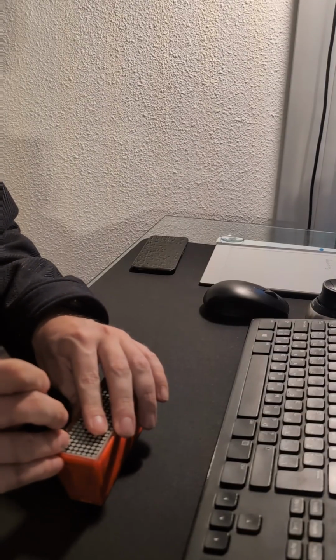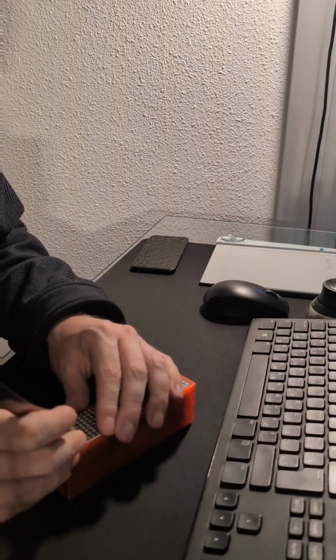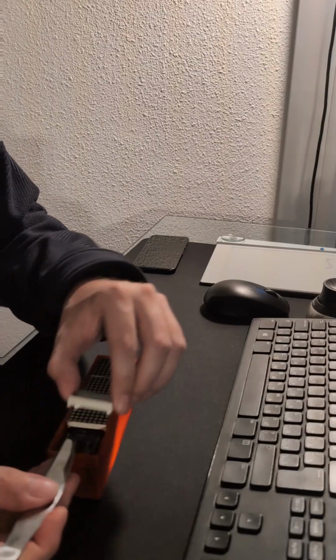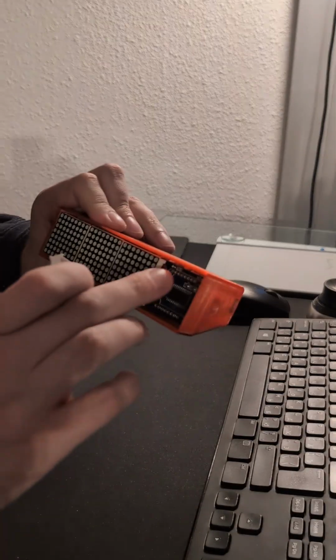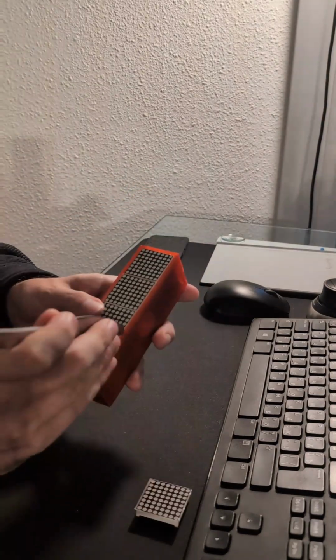I suggest you go really easy on them from side to side like this, so you don't bend the little legs that actually hold the display. See, these are the legs that have to be pushed in later on for the assembly.